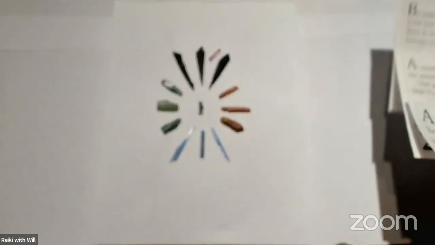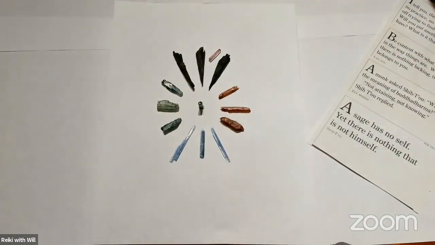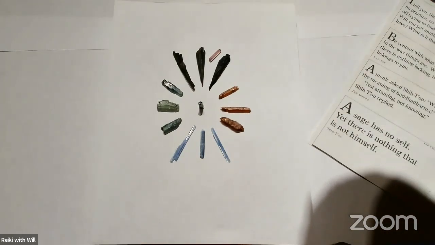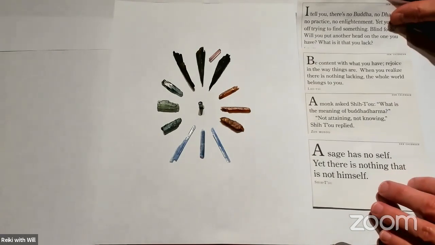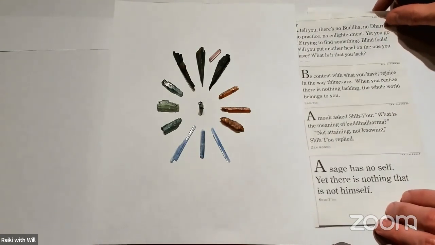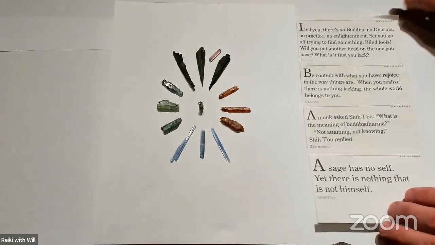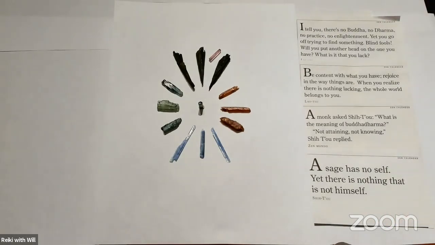Let's see. As I try to sit down again. Okay. So this was from a Zen calendar a couple of years ago.